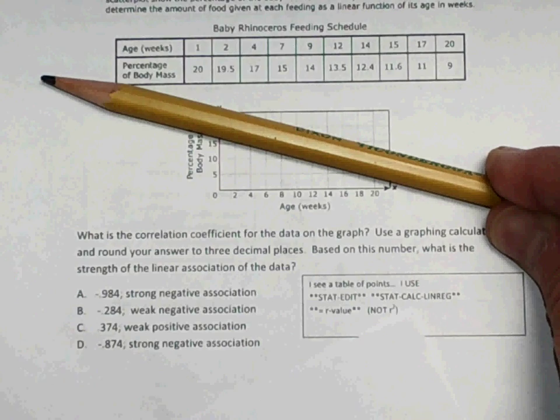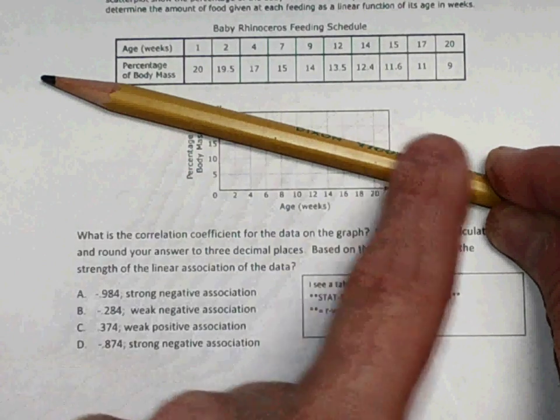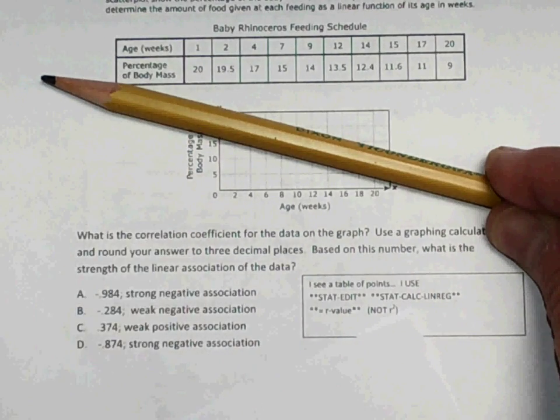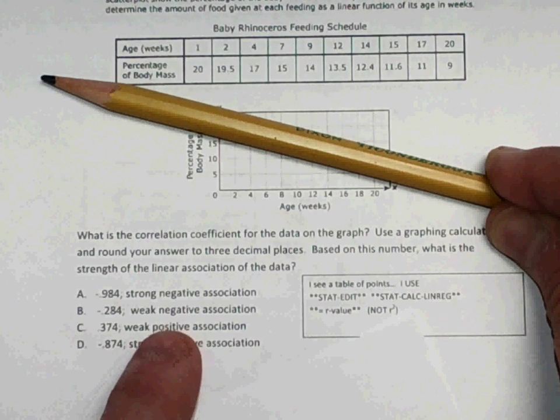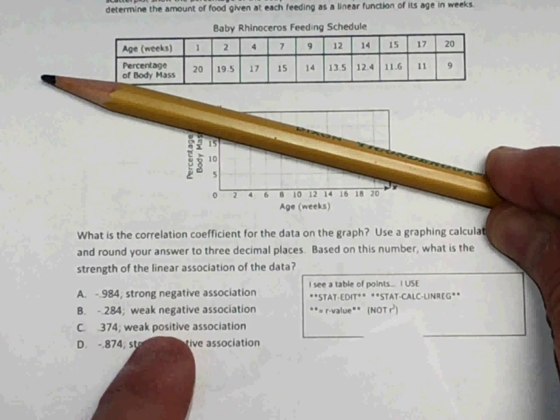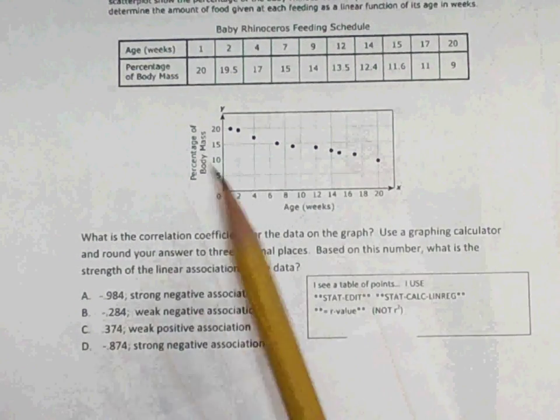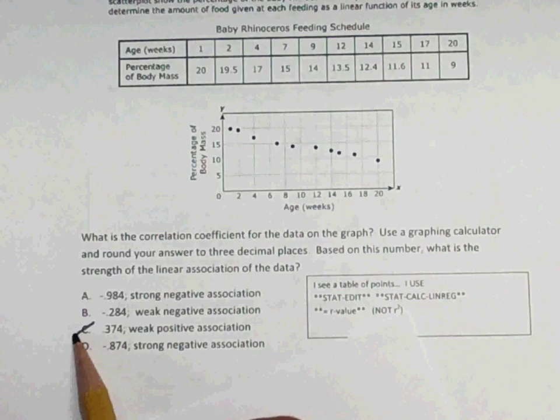Hopefully you can say negative. You see, the points are going down. And so if that's the case, I can eliminate answer C, because this one says positive. Association deals with slope as well. Okay? So we're going to get rid of C because it's not a positive slope, it's negative.